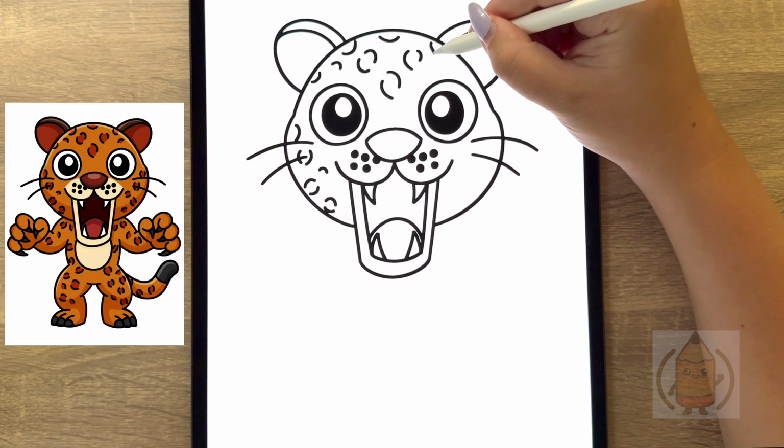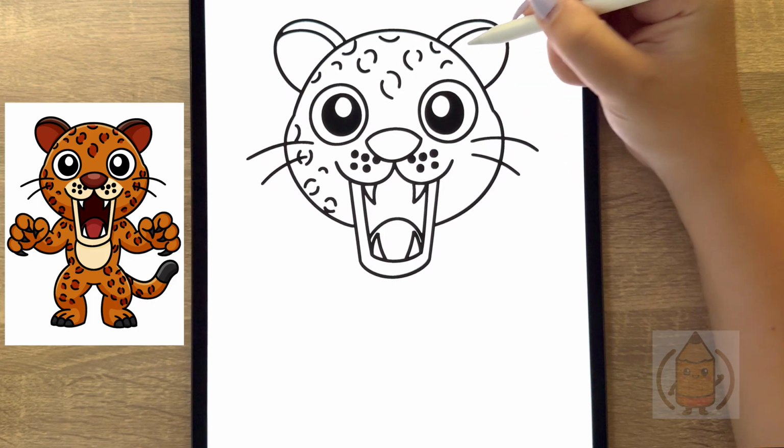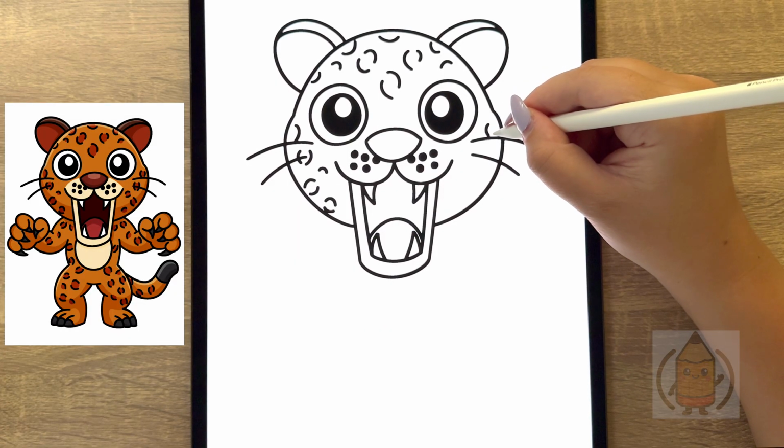Let's move up, curving that across. We're going to arch this down in the opposite direction. Let's come down where the whiskers are, curving this out, and then back in.